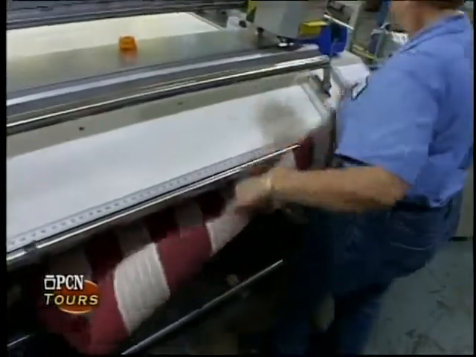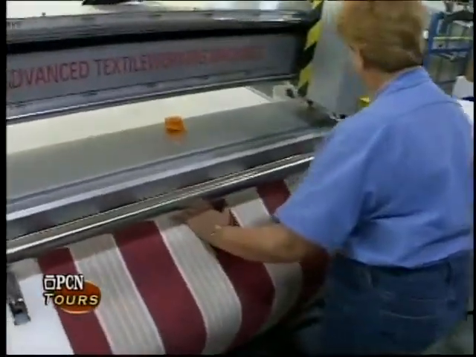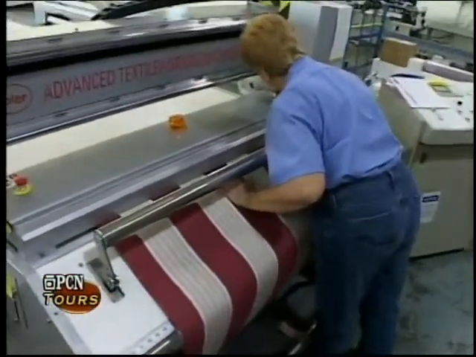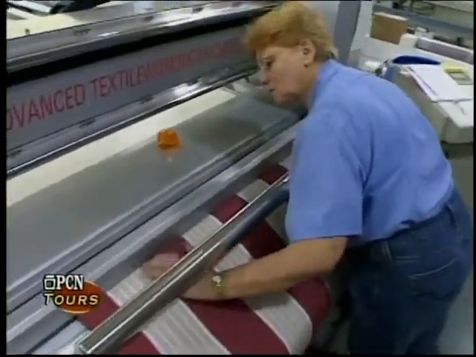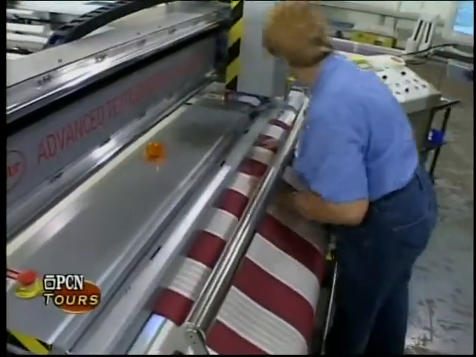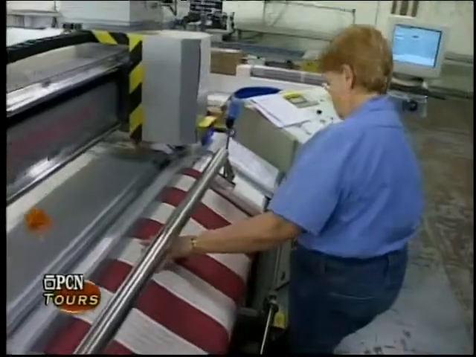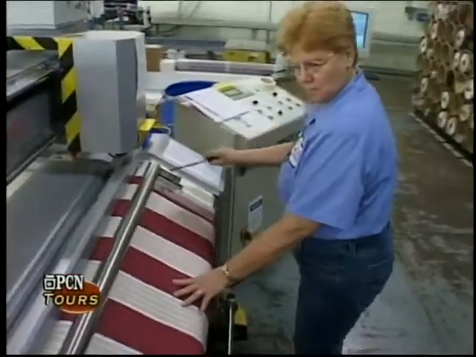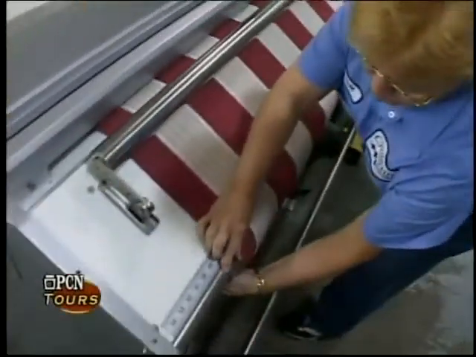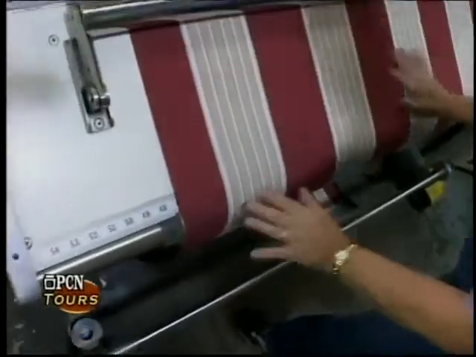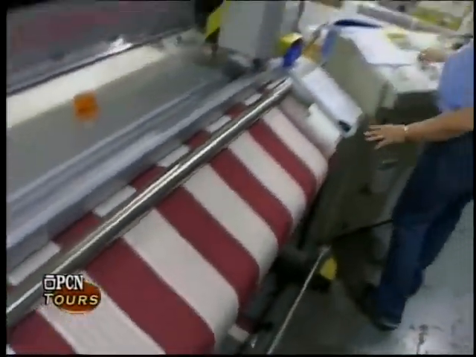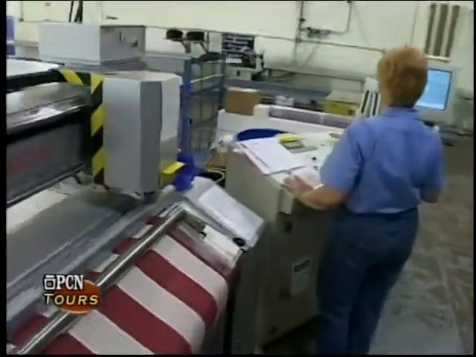Now, one thing I want to point out here is that at no time are you going to see Carol use a tape measure or measure the fabric at all. The automation of the machinery does all of our measuring and adjusting for us. And what Carol's going to be operating here is an ultrasonic cutter. That means it's going to cut this fabric with sound waves.